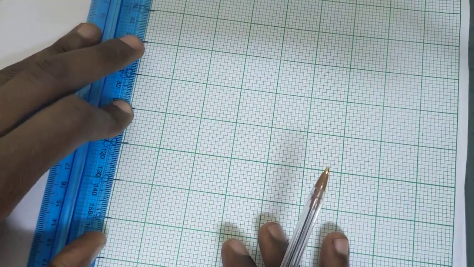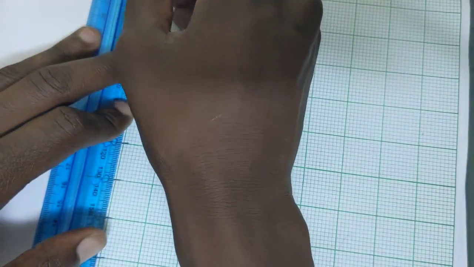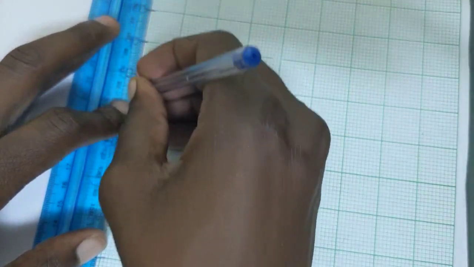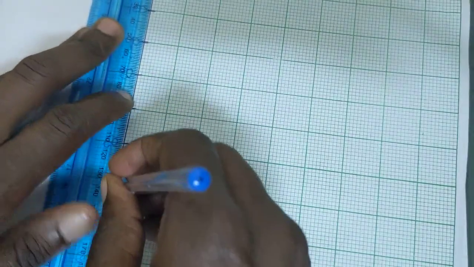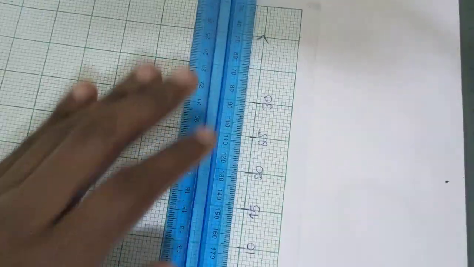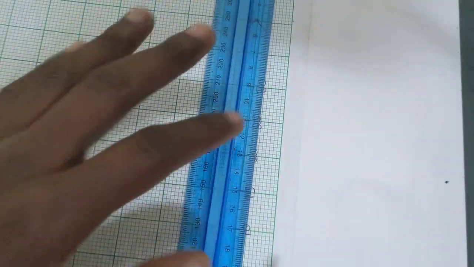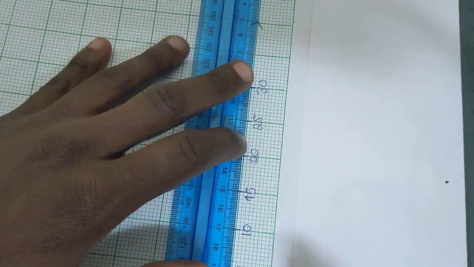In your exam, you'll be using a pencil, and it has to be an HB pencil. I'm just doing it with a pen so that you understand. You are able to see very well, very clear what I am doing.